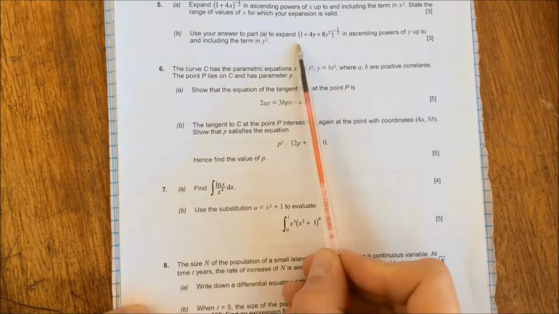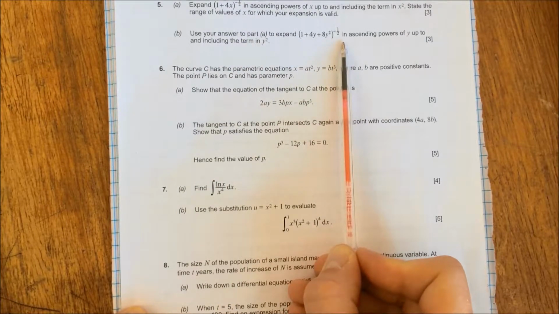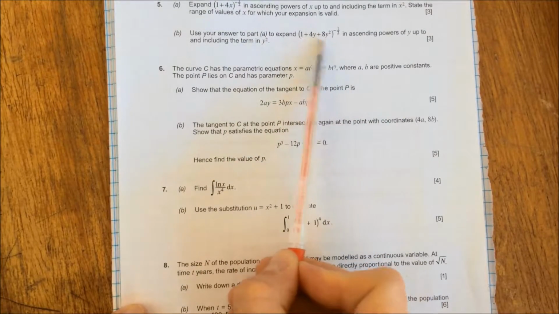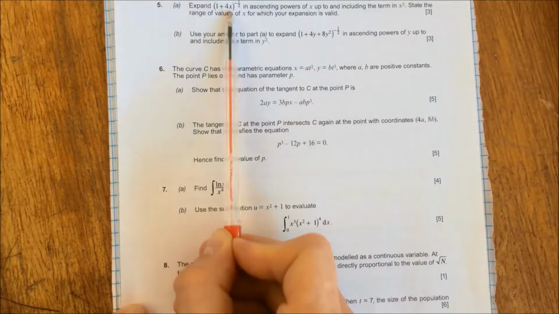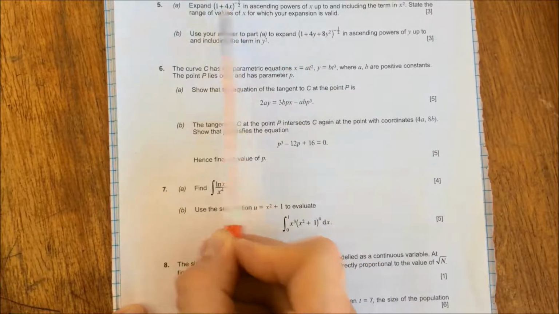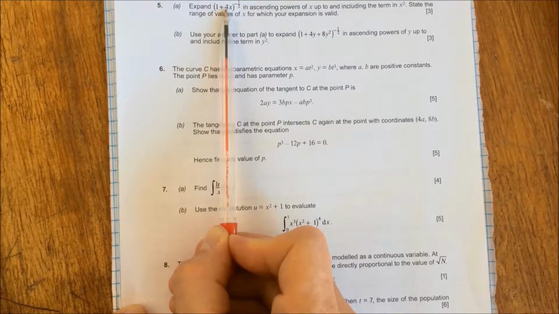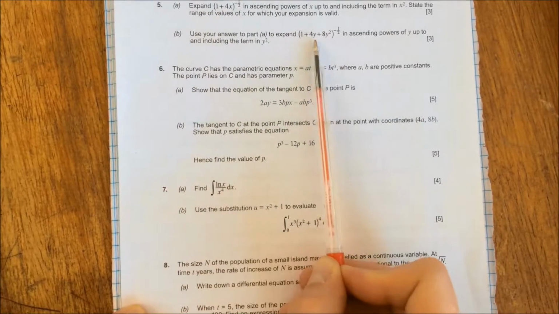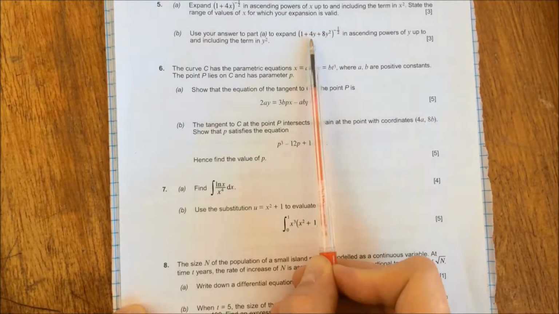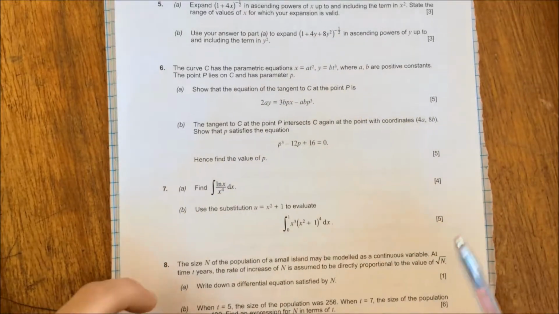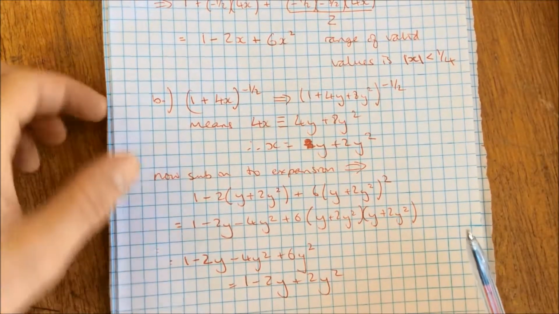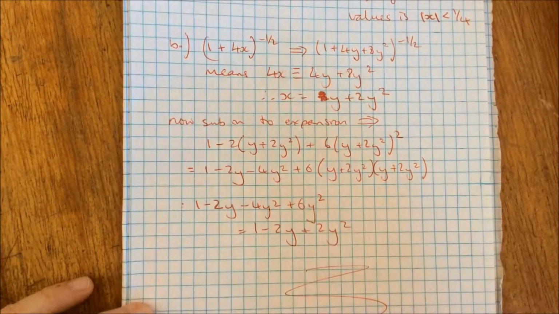Now, part B looked a little bit annoying. Use your answer to part A to expand this. So effectively, you've got to determine what bit of this is actually this x here. Well, I've already got a 4. So what am I going to multiply the 4 by to get this? And I hope you spot this y plus 2y squared. I'm sure you did.